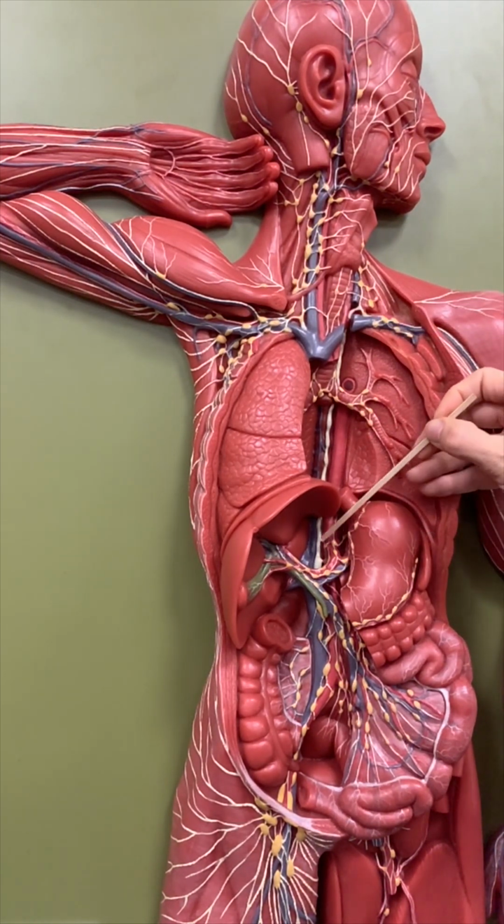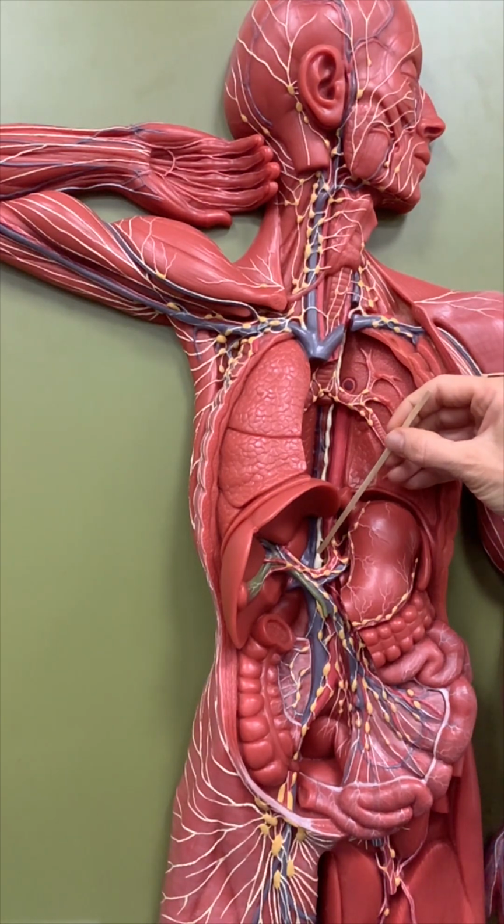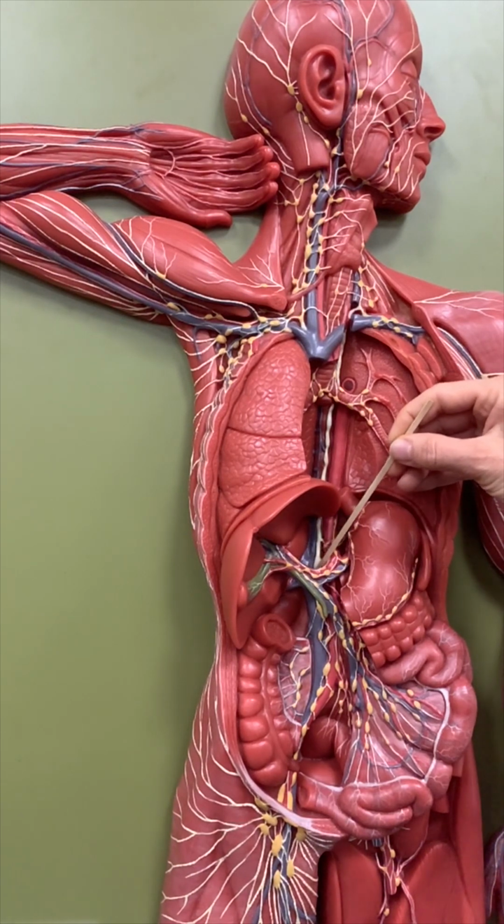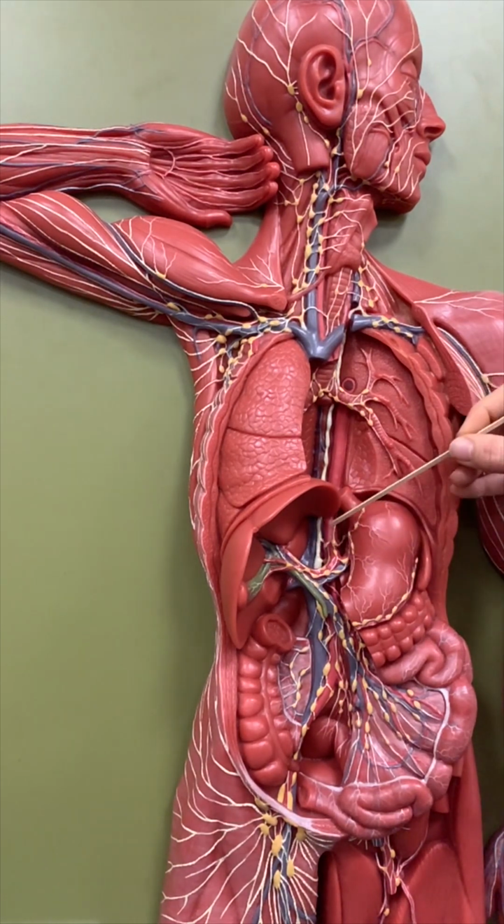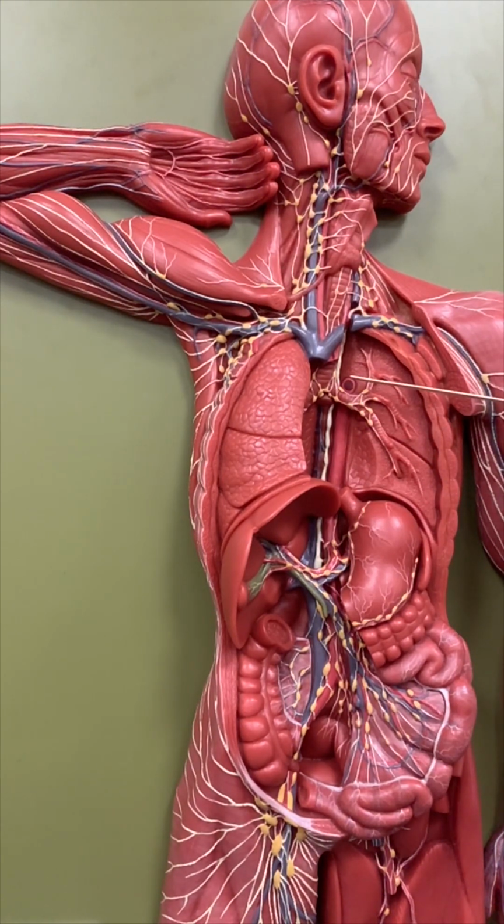And down at the bottom of the thoracic trunk is a bulging structure called the cisterna chyli. This collects lipids. It's a bulging structure. It acts as a reservoir. So as you breathe in and out, the changes in the pressure within the thoracic cavity help to move lymph up into the subclavian vein.